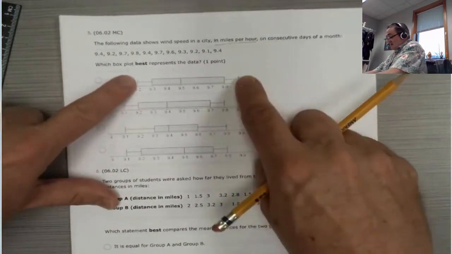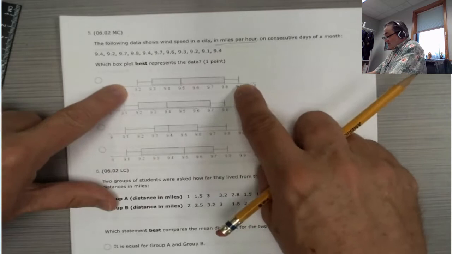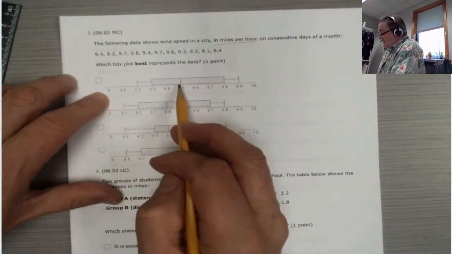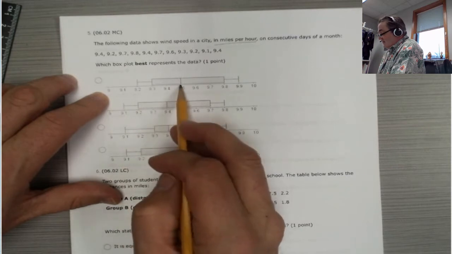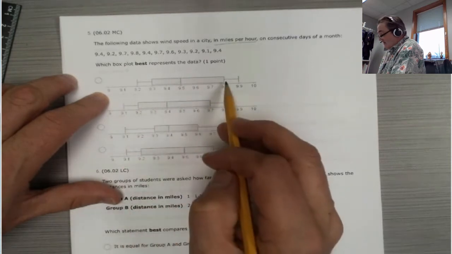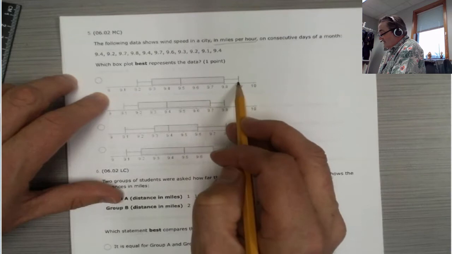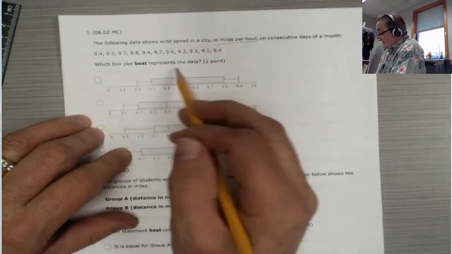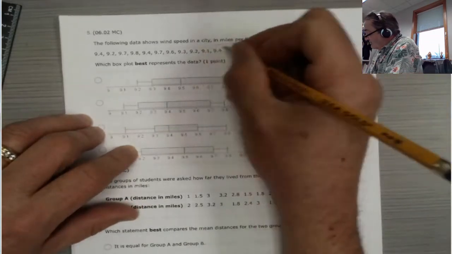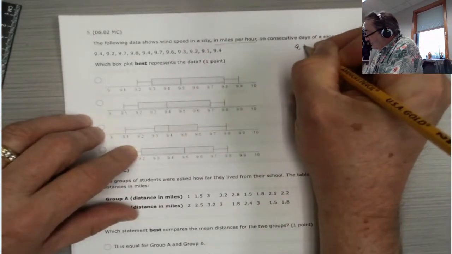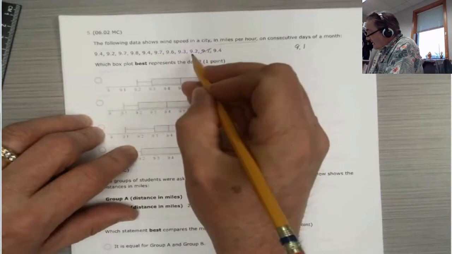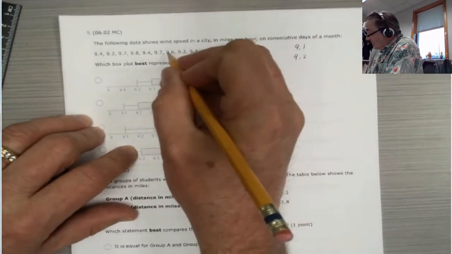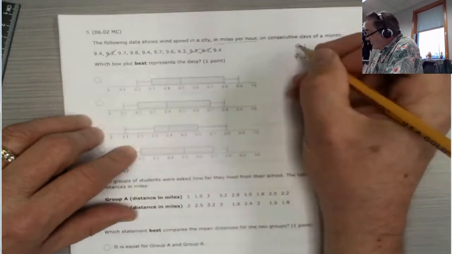A box plot. So box plot means it's showing the minimum, first quartile, the second quartile, or the median, third quartile, and the maximum. So let's put our numbers in order because that's what you have to do to have a box plot. So we've got 9.1 is the smallest. We've got 9.2. We have another 9.2. There's another 9.2.